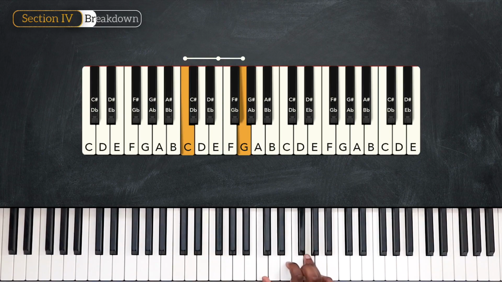And we have G. G being the 5th note in the scale of C. 1, 2, 3, 4, 5. This one will be the 5th. So we have the root, the major 3rd, and the 5th. So the C major triad is composed of C, E, and G.